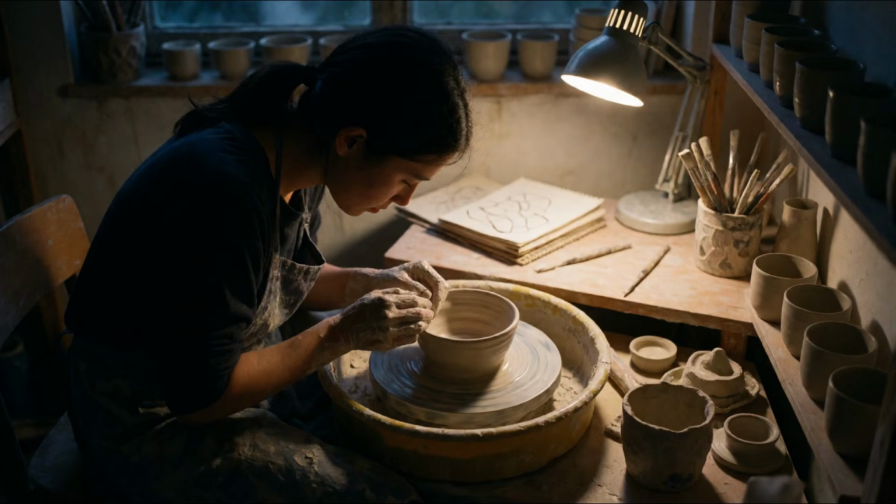Now let's move into the testing section. For the first test, we'll see whether the turbo model can actually generate high-quality images here. We use a prompt about a late-night ceramic artist.